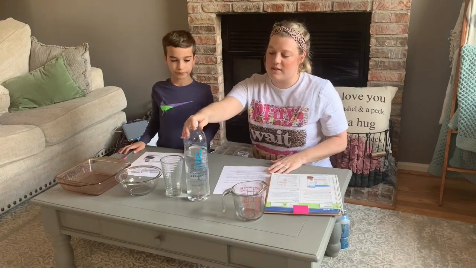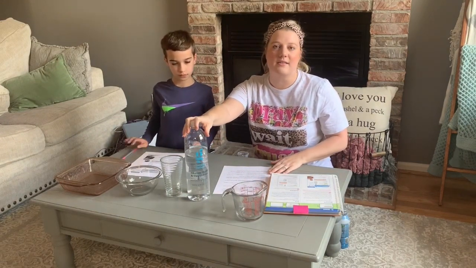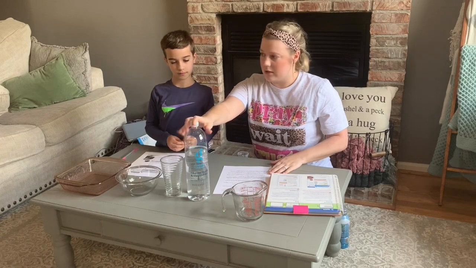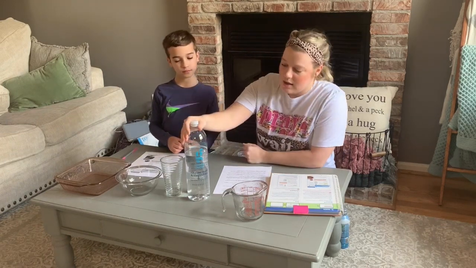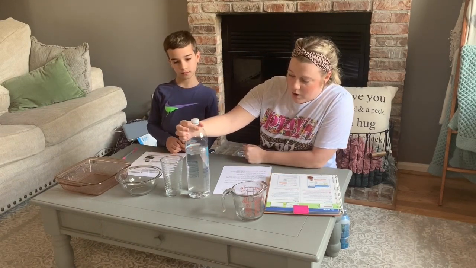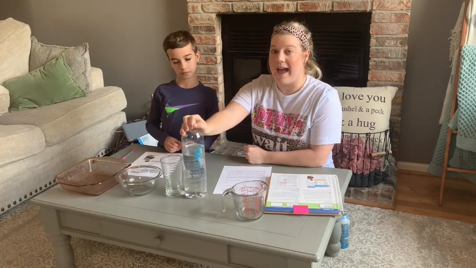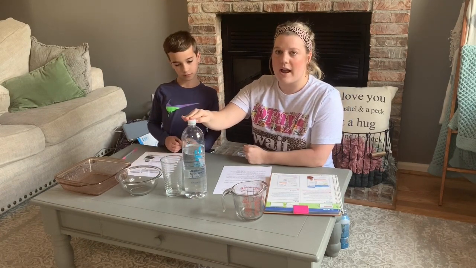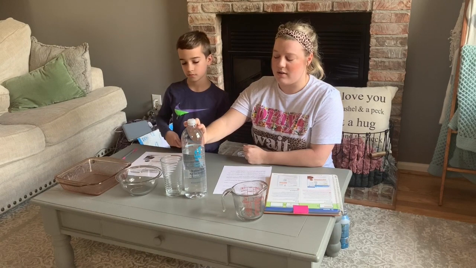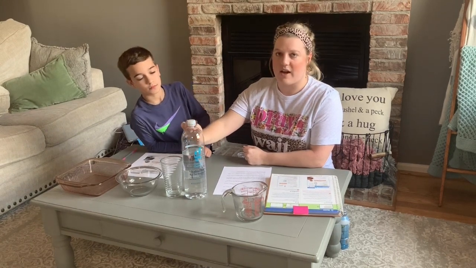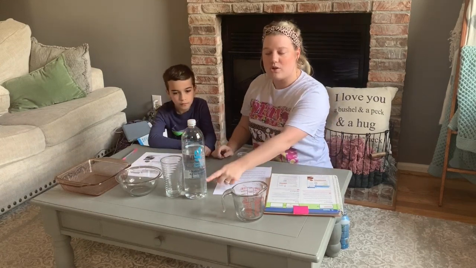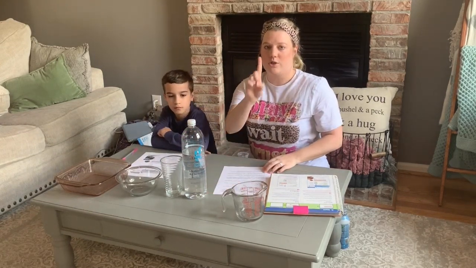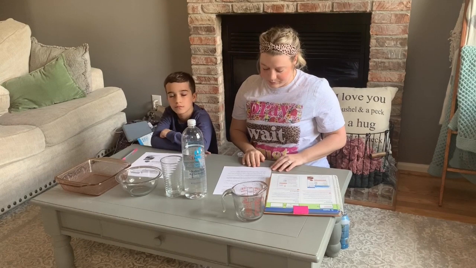So we're kind of using our water bottle here as our measuring cup as well. This water bottle actually holds 1.5 liters, but we poured out the 500 milliliters so that it would equal 1 liter. So this much water is equal to 1 liter, okay?